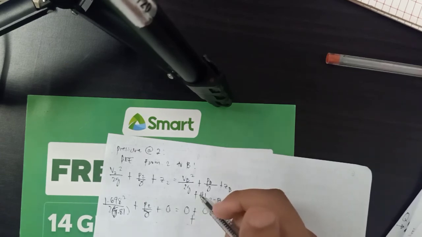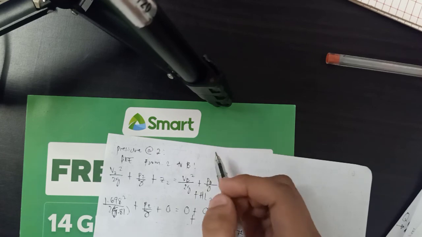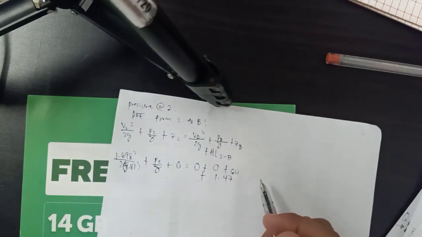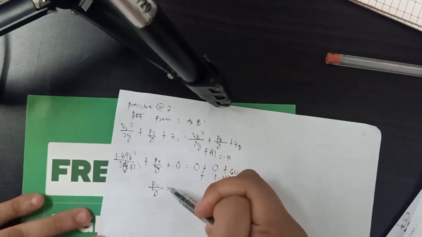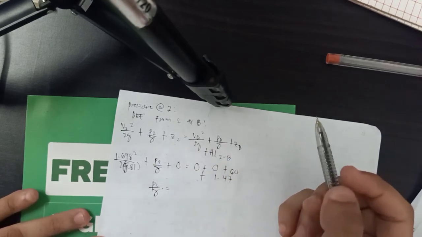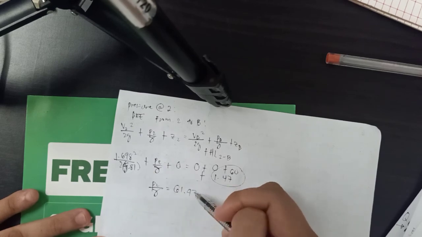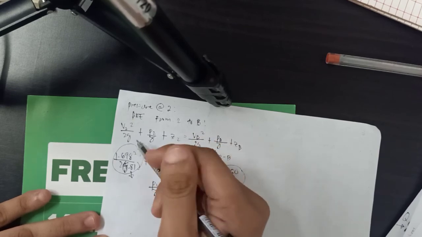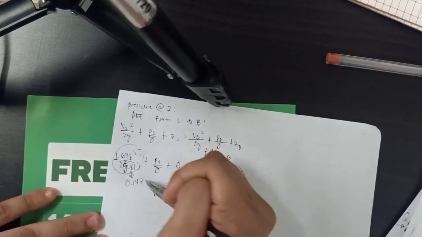The head loss from 2 to B is 1.47. So P sub 2 over gamma equals 61.47 minus 0.147.